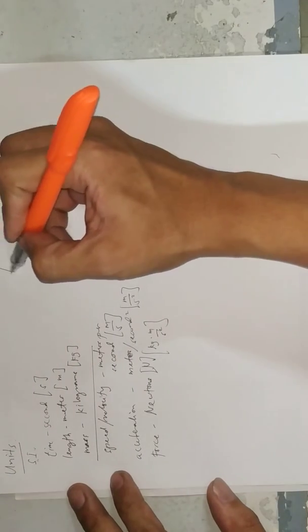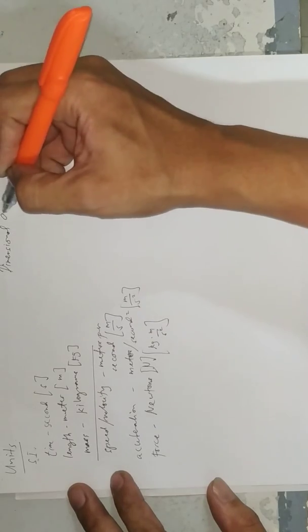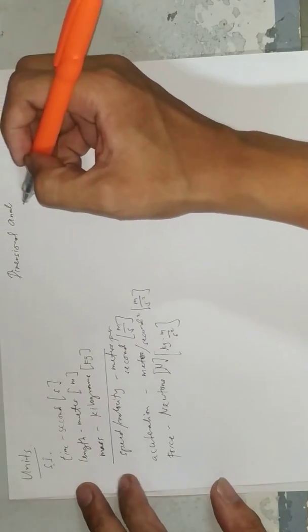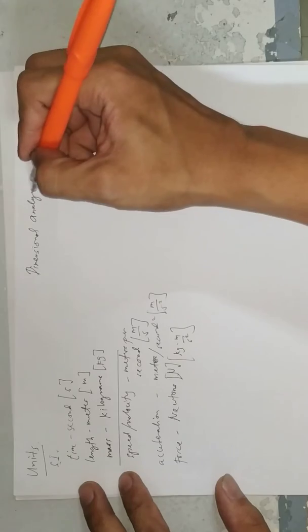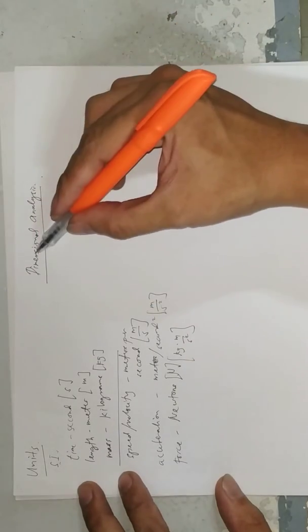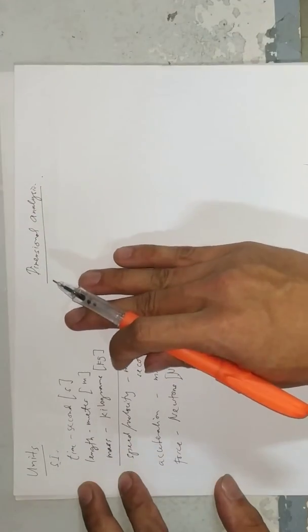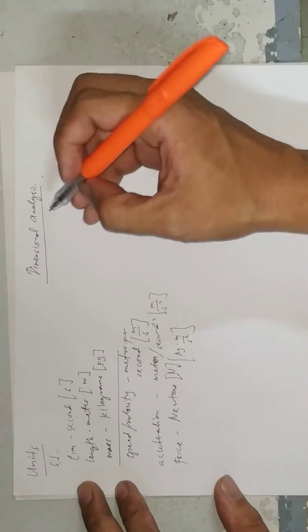For example, dimensional analysis. We're going to analyze dimensions. We're going to compare dimensions on this side of the equation and on this side of the equation.